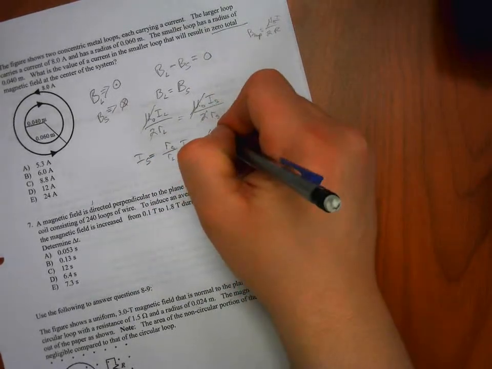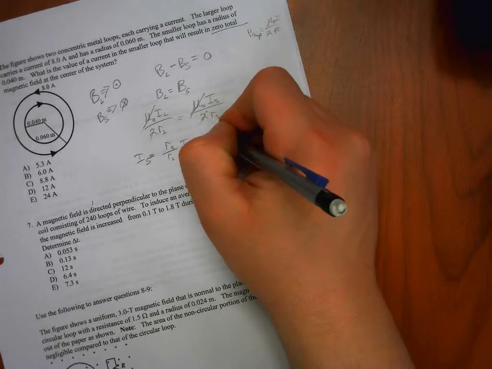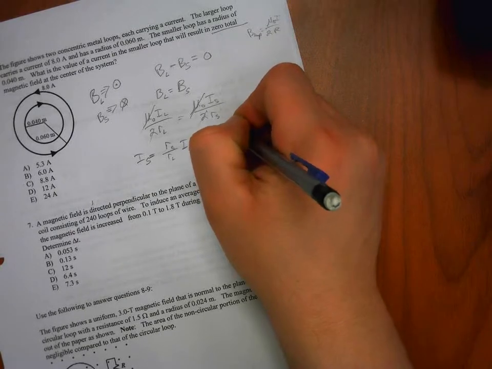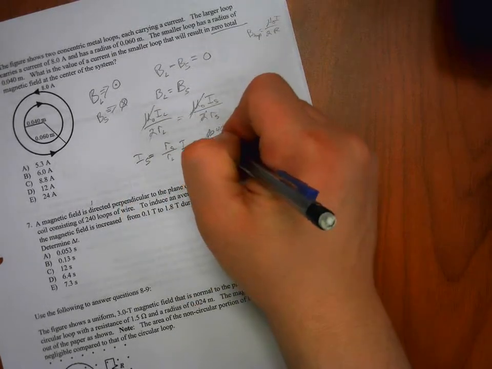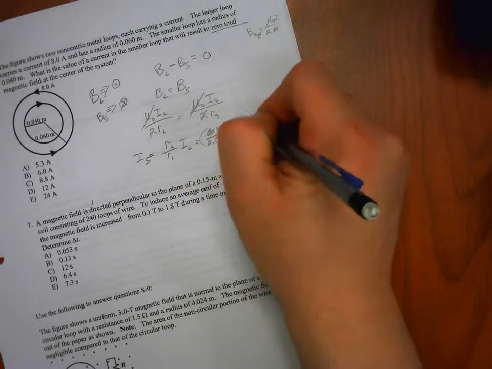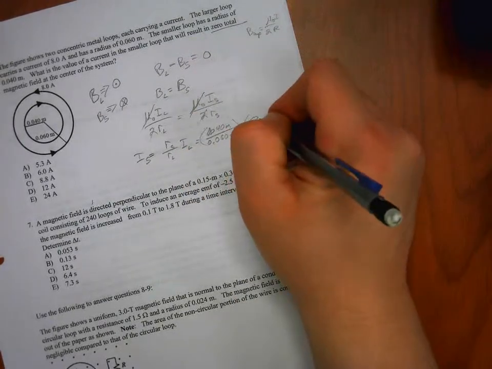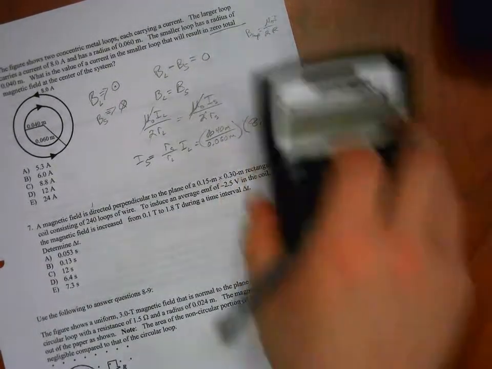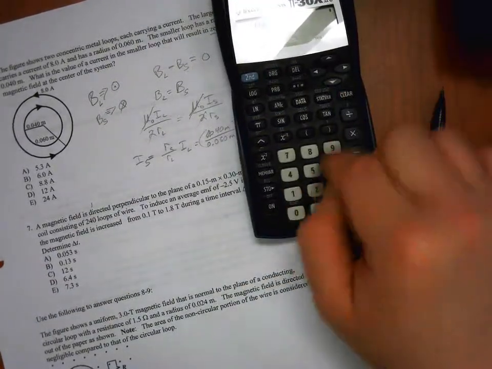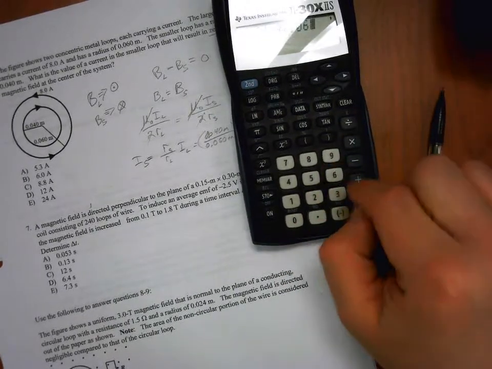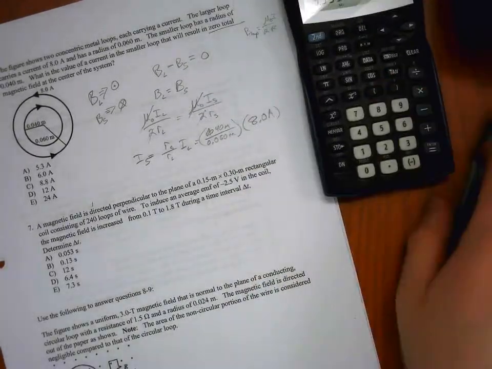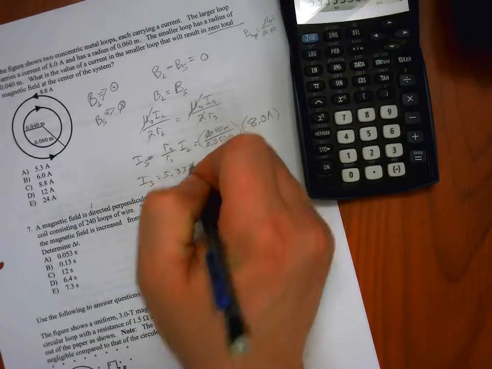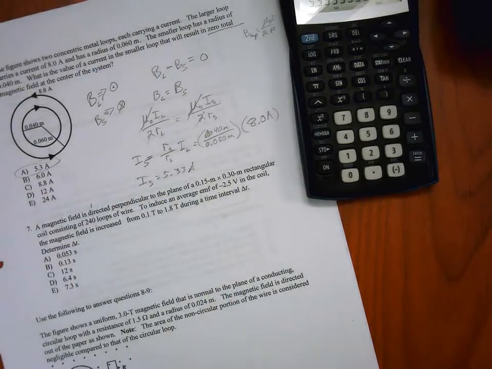RS is 0.040 meters over RL, which is 0.060 meters, times the current in the larger ring, which is 8.0 amps. That gives 5.33 amps.